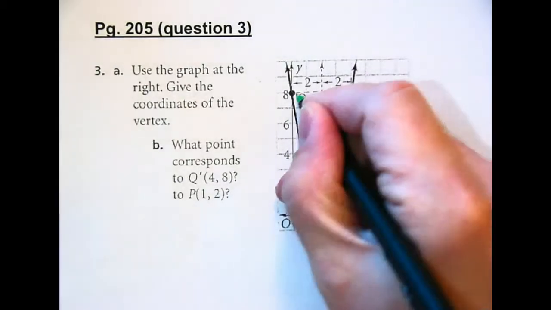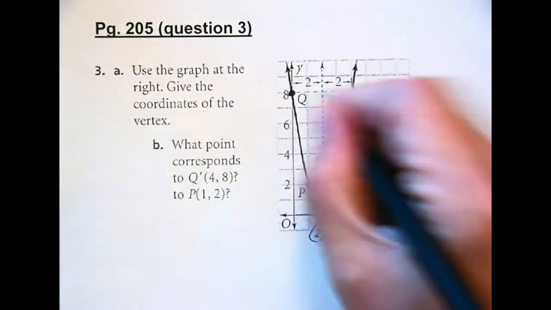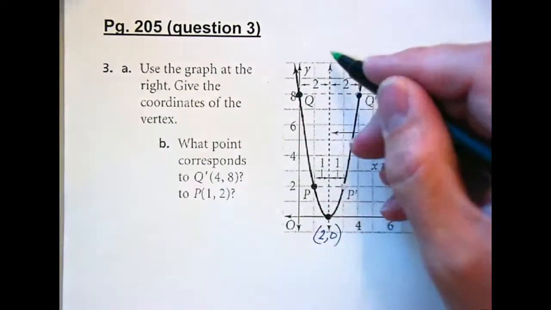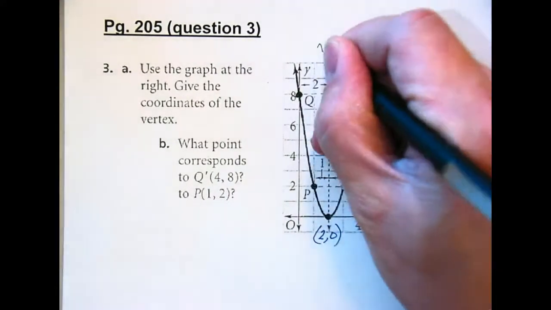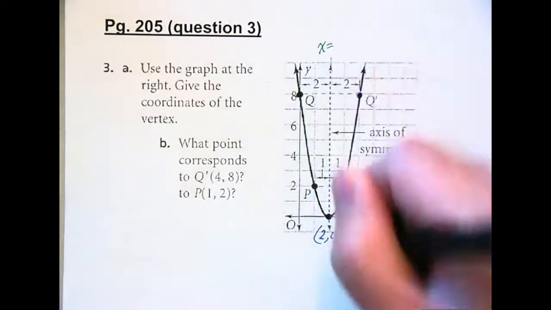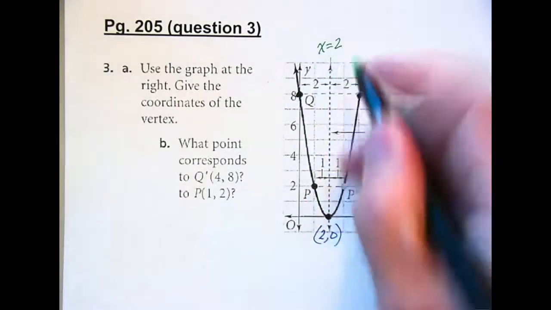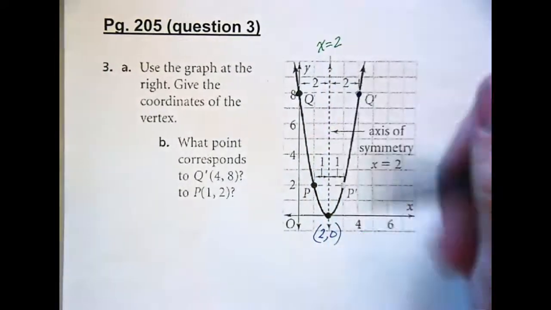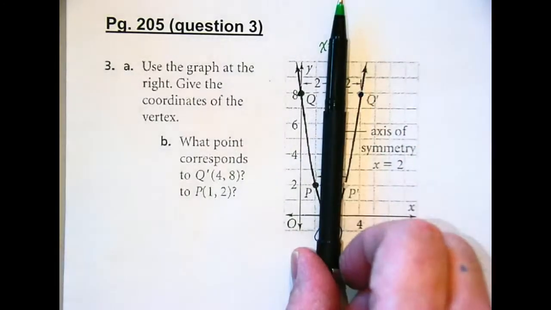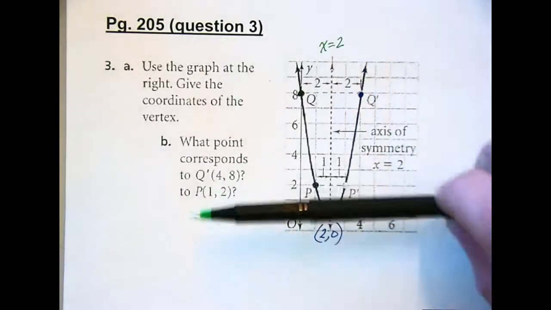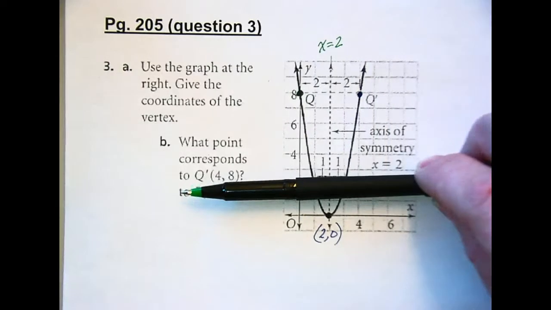Now, if you remember back to geometry, the properties of reflections, if you're reflecting across the axis of symmetry, which in this case, the axis of symmetry is at x equals 2. Notice I used x equals 2. Not just 2, because x equals 2 is this line. 2 could be any point on that line or any point on the y equals 2 line. So you got to say x equals 2.